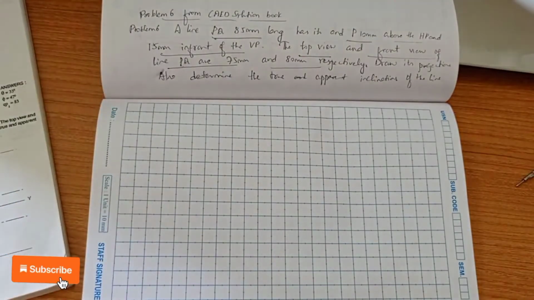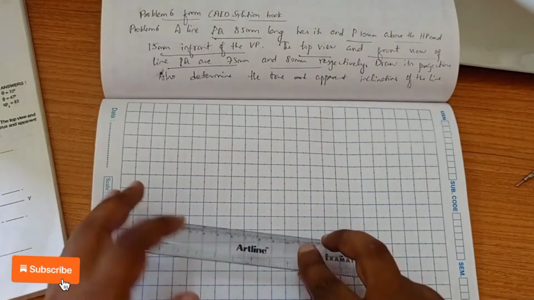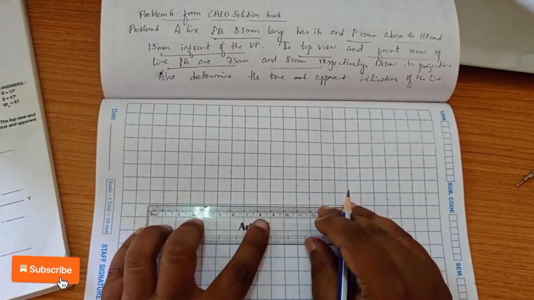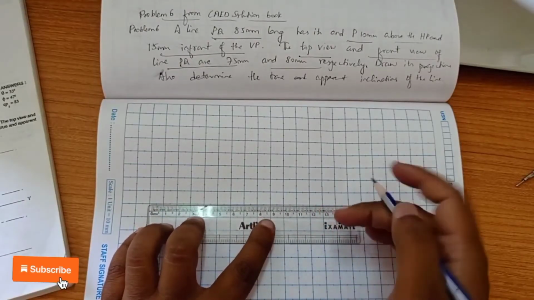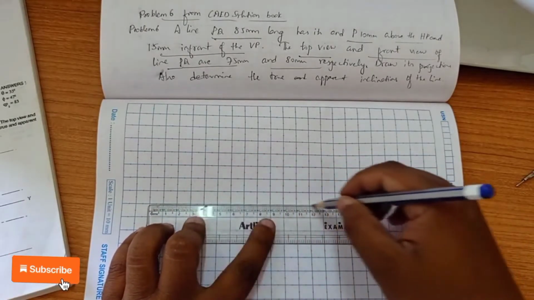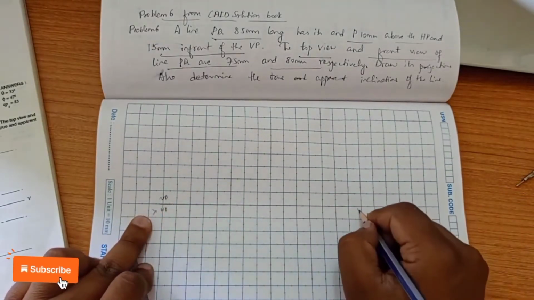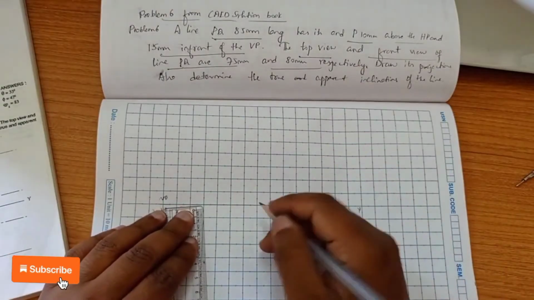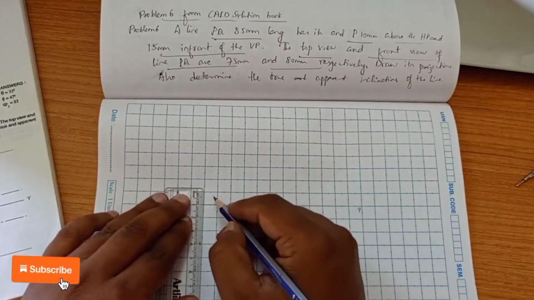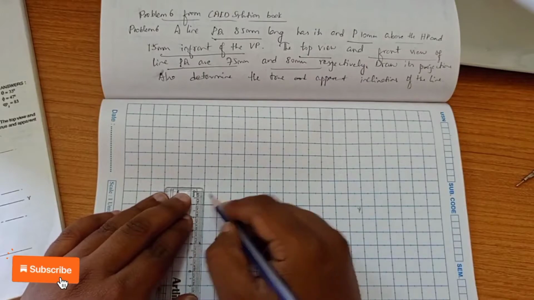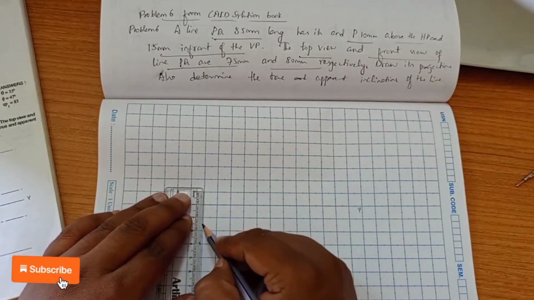So we have to find out the true and apparent inclinations in this. Okay. So first I'm going to draw an XY line here. So XY, VP, HP. So the end point first, 10 mm above HP and 15 mm in front of VP.